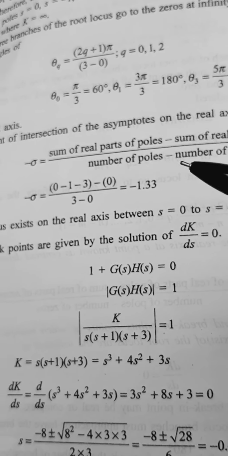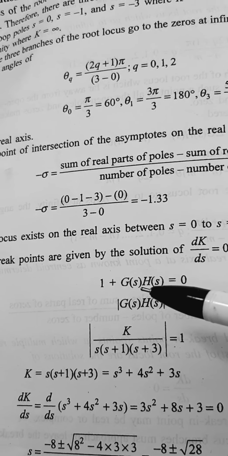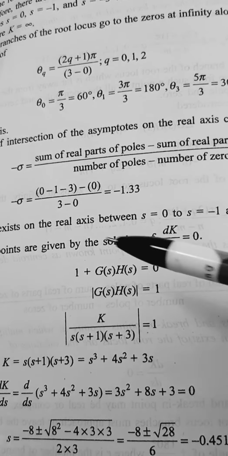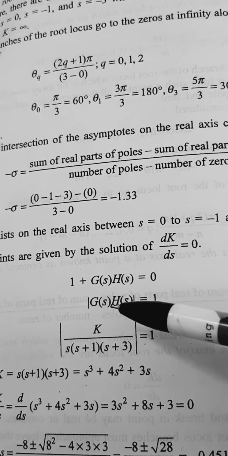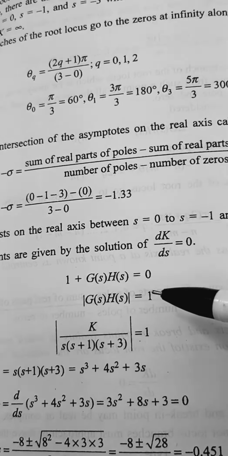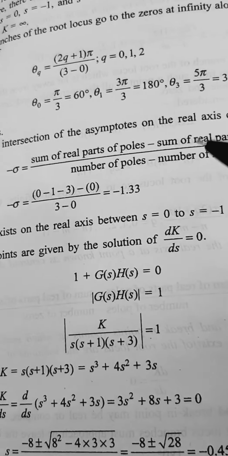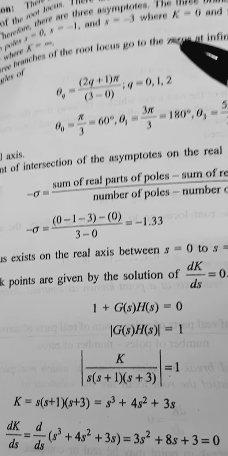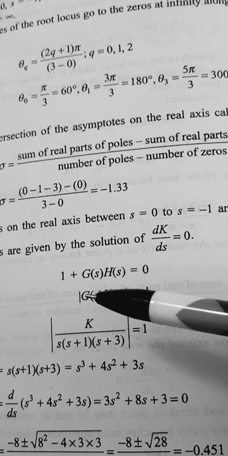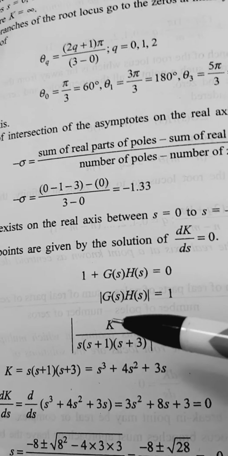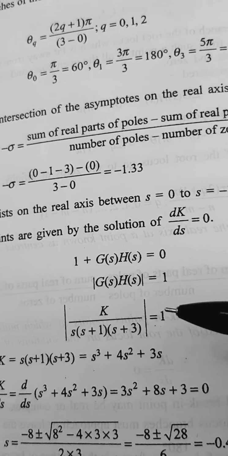So how you will get that? 1 plus g of s into h of s is equal to 0. This is the characteristic equation. Now modulus of g of s and h of s is equal to 1. This is the magnitude criterion, and angle criterion we already came across. So my modulus of g of s h of s is equal to k divided by s into s plus 1 into s plus 3, is equal to 1.